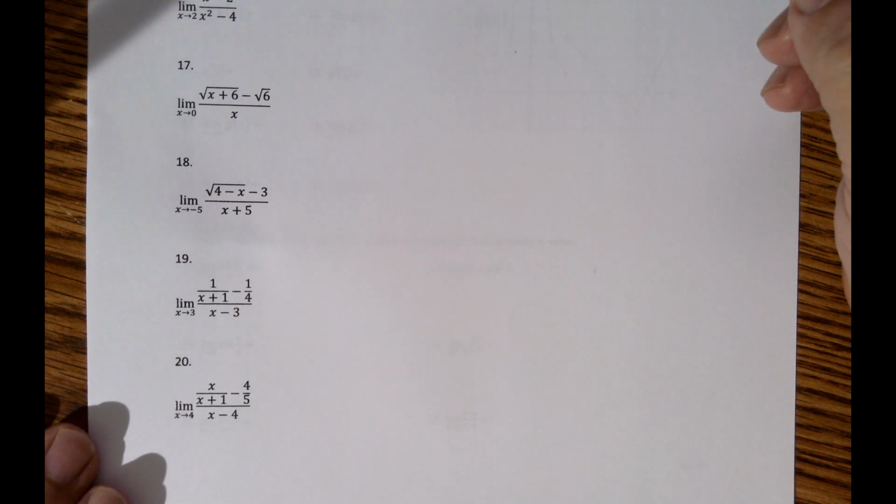This is attempt number 4. My screen seems to be crashing. Not sure what's going on. Let's try this again.